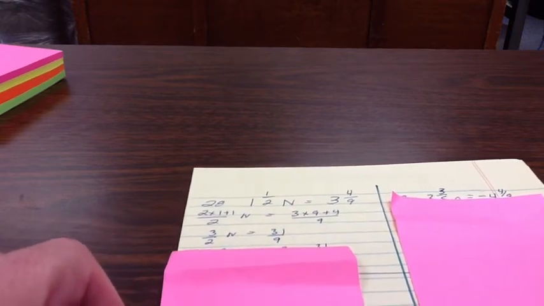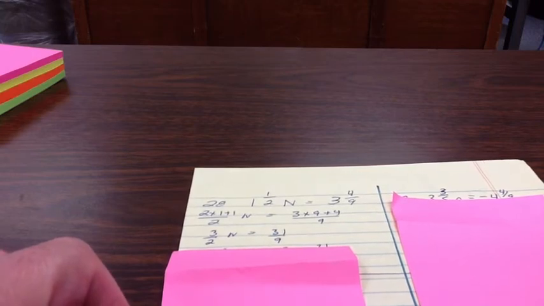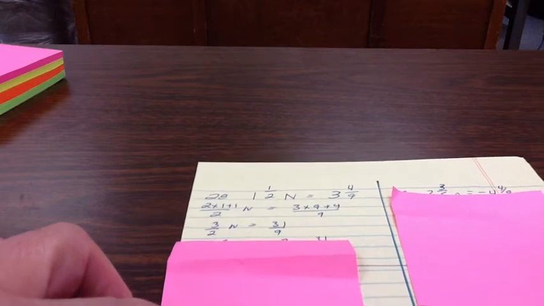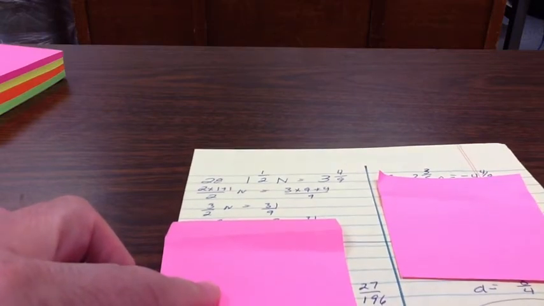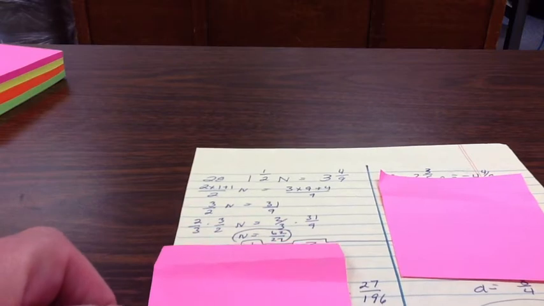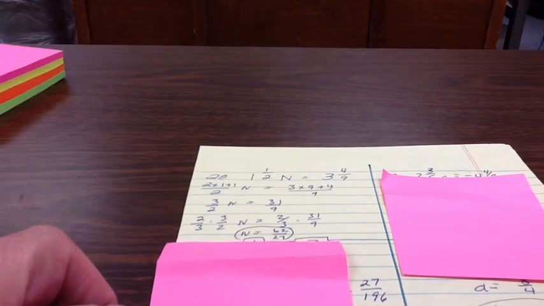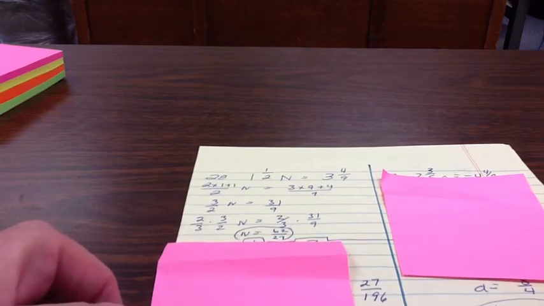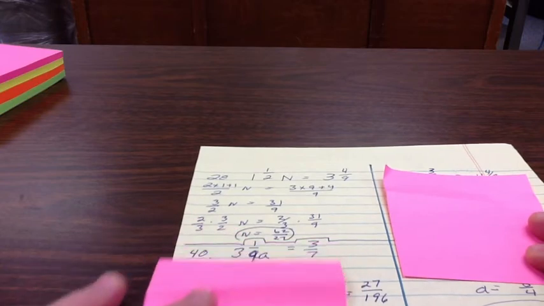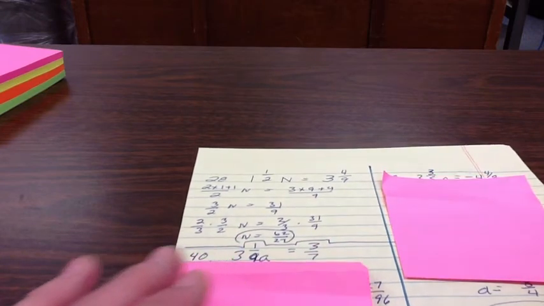I end up with 3 over 2 n equals 31 over 9. Multiply each side by the reciprocal of the fraction with the letter, and I end up with 2 times 31 equals 62 over 27.